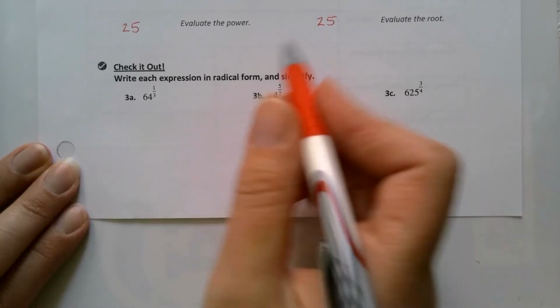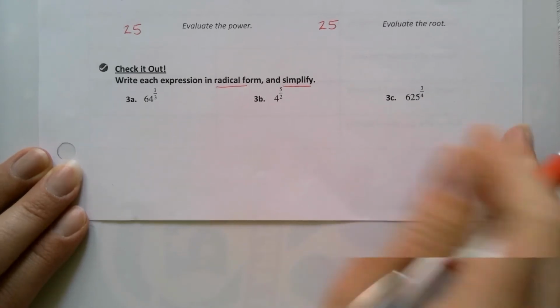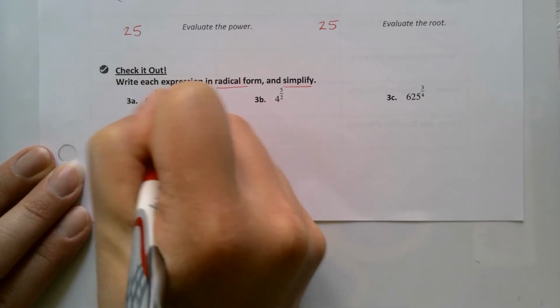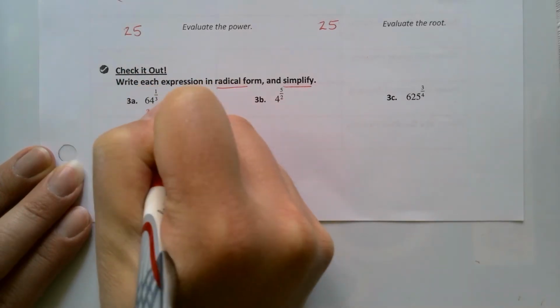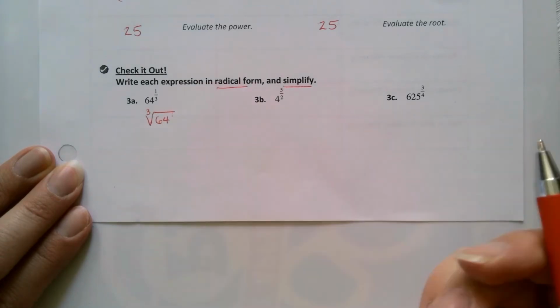All right, so first we're going to put it in radical form and then we're going to simplify. So there's 2 parts to the answer. The first thing I see is 64 to the 1/3. In radical form, that would be the cube root of 64 to the 1st. I don't have to show that power of 1, but I want to make sure you remember that it's there.